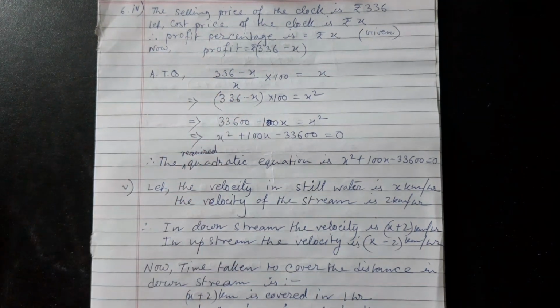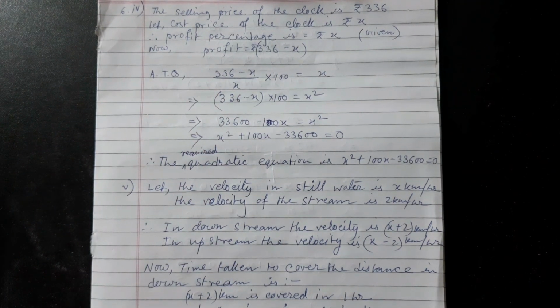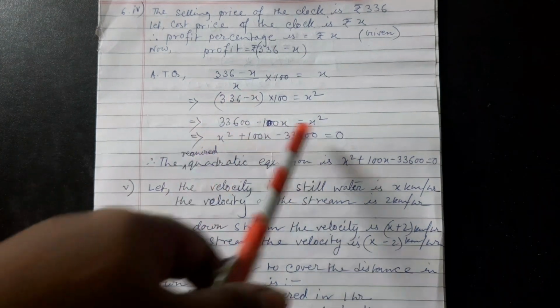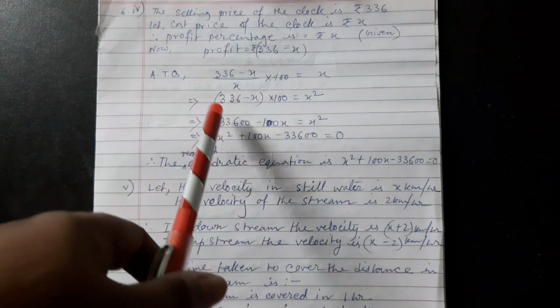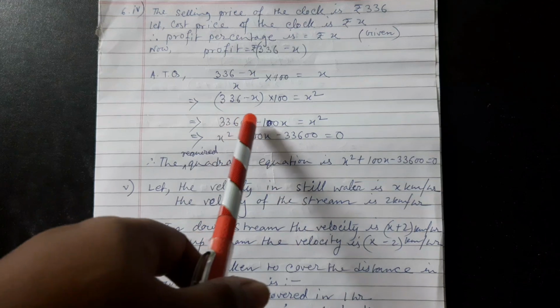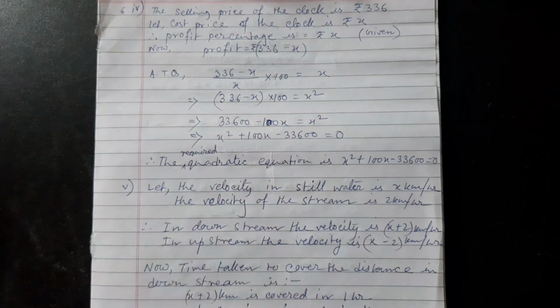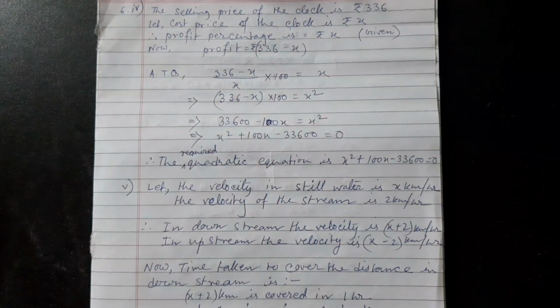Next, remove this bracket. After multiplying by 100, we will get 33,600 minus 100x equal to x square.